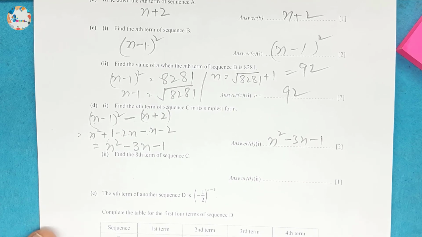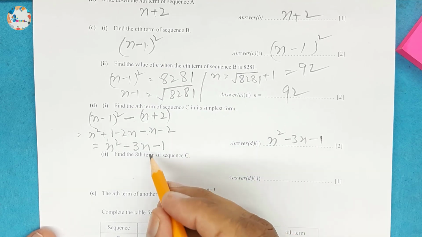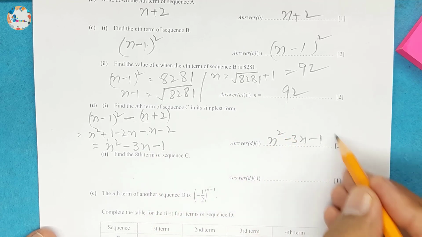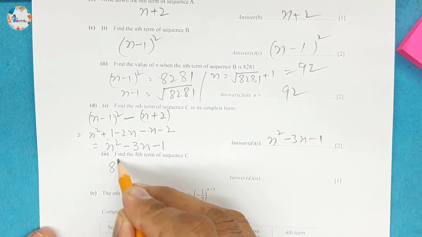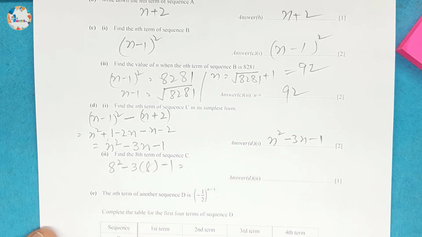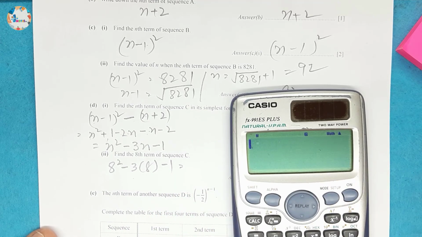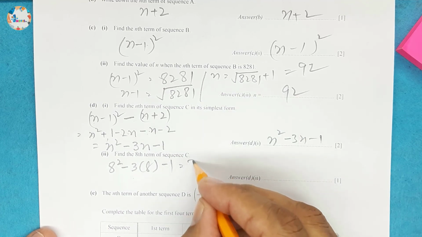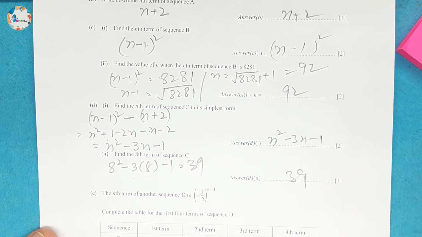Find the 8th term of sequence C. So for sequence C, we have this formula, so 8th term will be 8 square minus 3 into 8 minus 1, and this will be 8 squared minus 24, minus 1 is equal to 39, so this will be 39 over here.